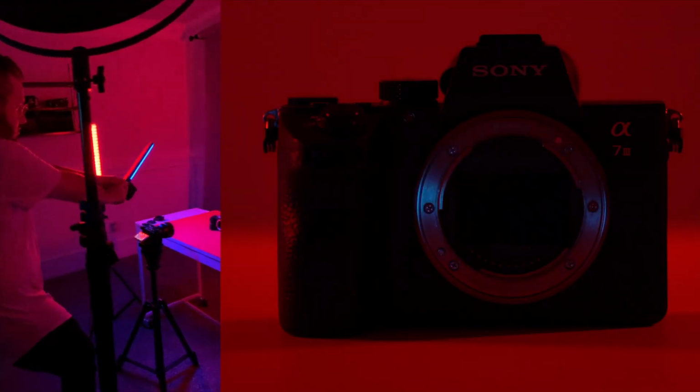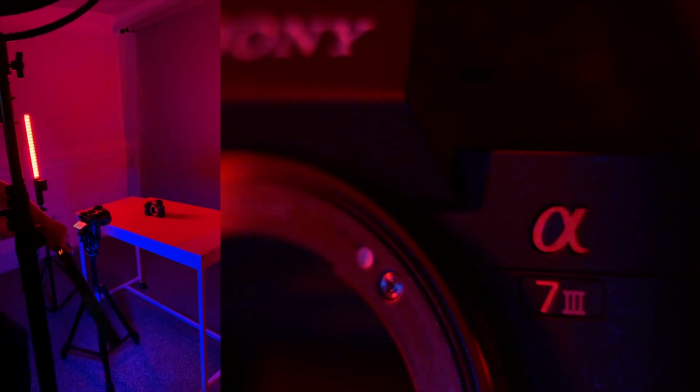Try moving your light while shooting products to create some more dynamic shots. This looks especially cool with top-down lighting and backlighting.